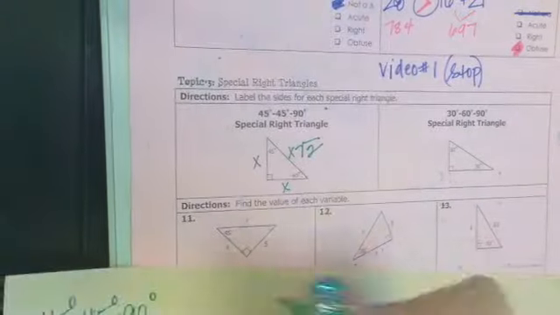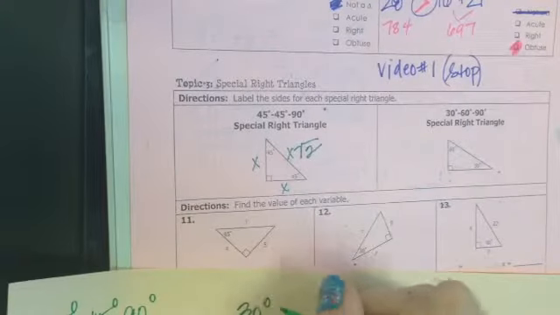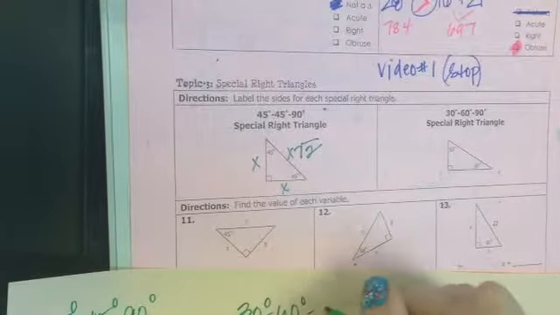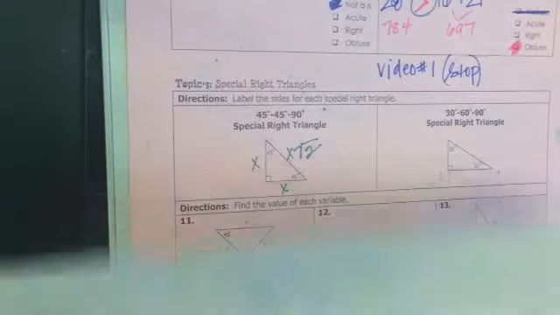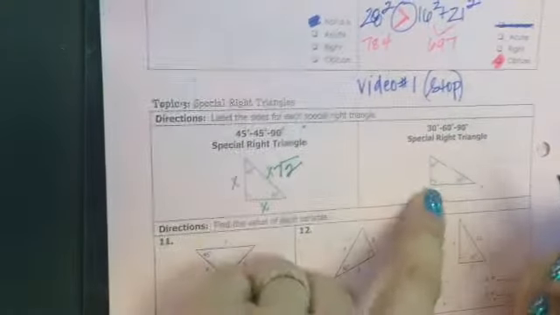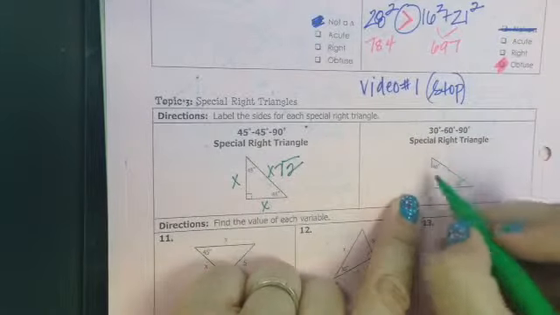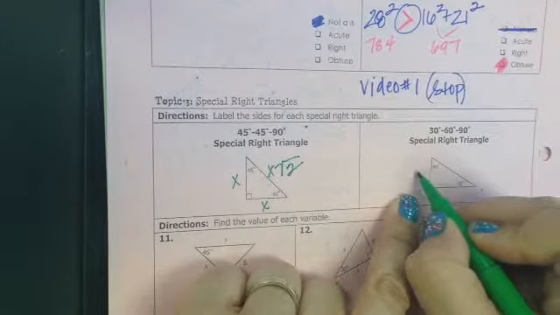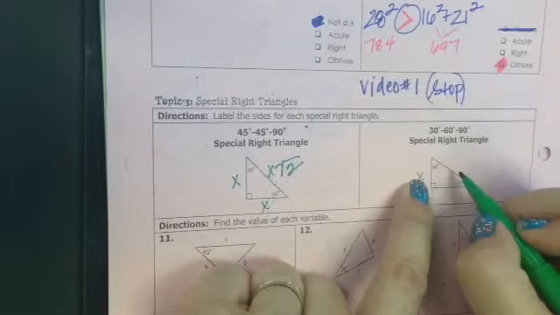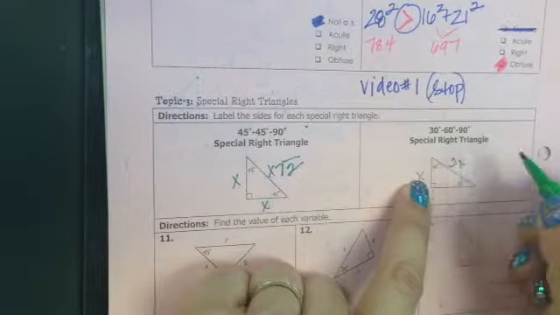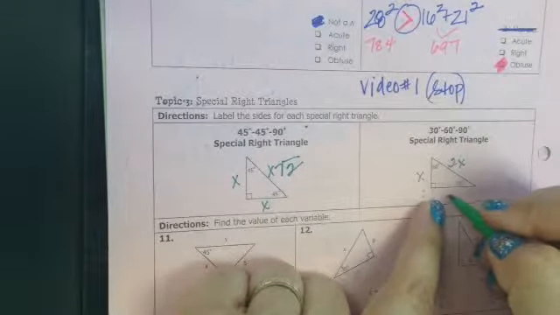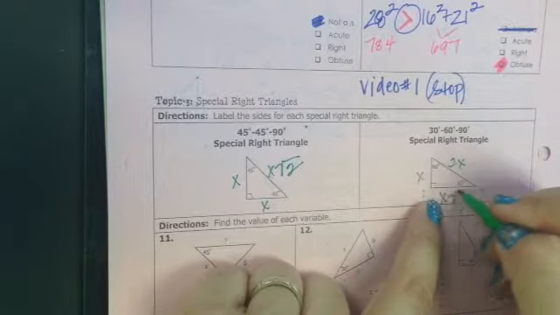I'll do the same thing with the 30, 60, 90. And again, I'll let you guys know as I go through this video what formulas I will present to you for tomorrow. 30, 60, 90. The shortest leg, the one that's across from the 30-degree angle, let's call that our x. If the shortest leg is x, the hypotenuse is 2x, and your longer leg is x radical 3.